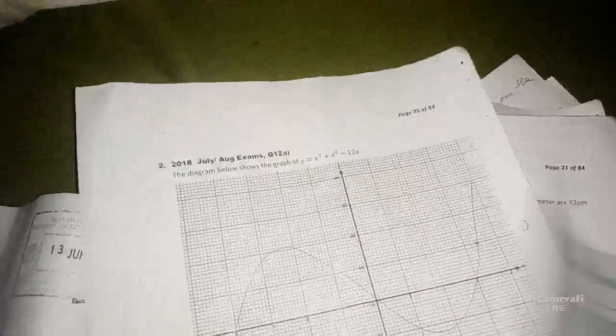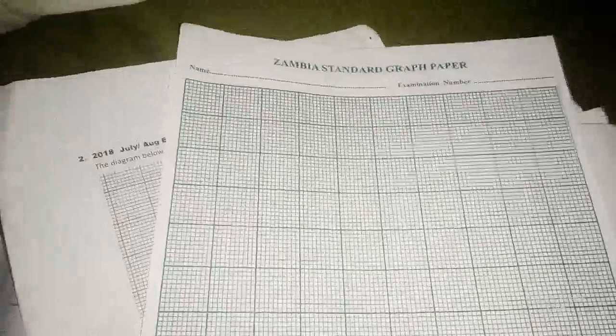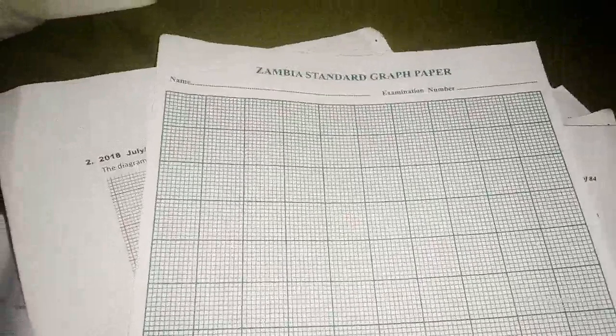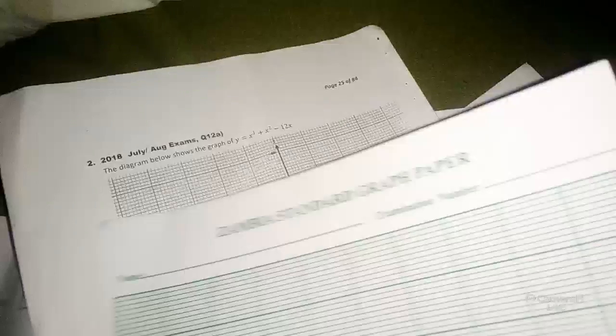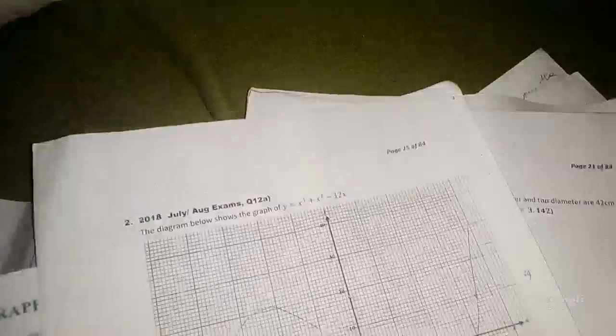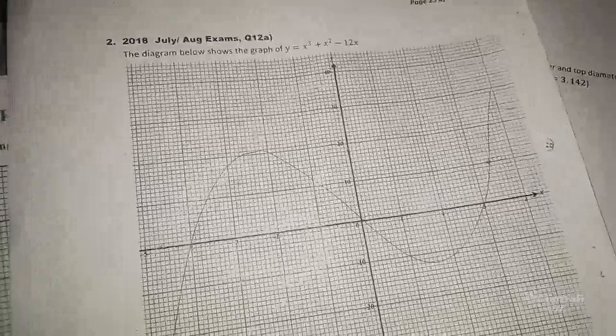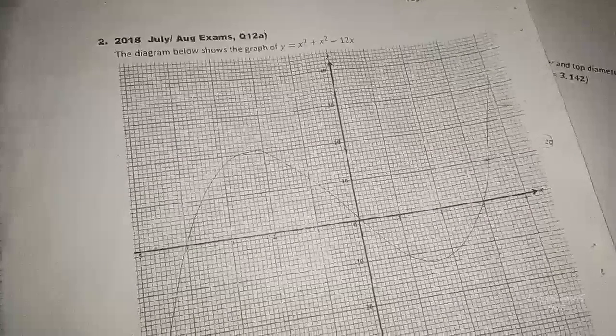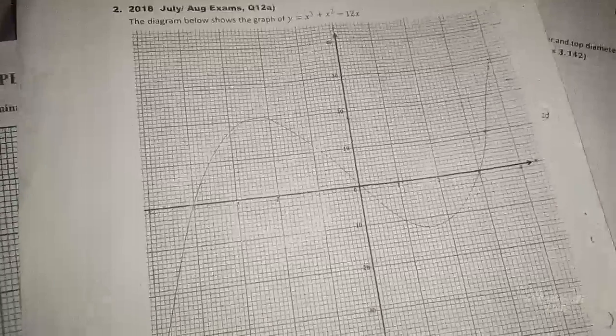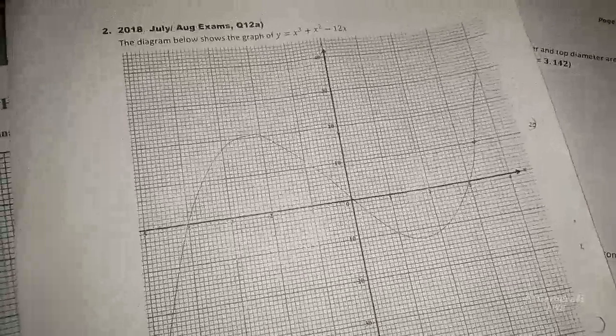If you see here, I have a graph. I have this Zambia standard graph paper, but I'm not going to use this one for this question because the graph was provided well plotted. It was plotted for you, so the work was easy for this one. So let's just start the calculations.